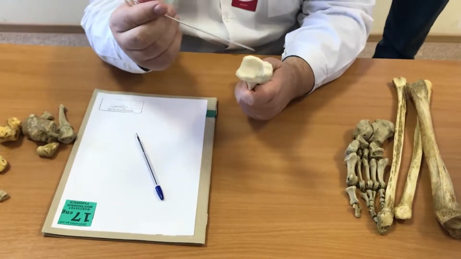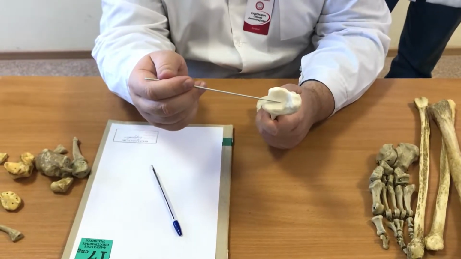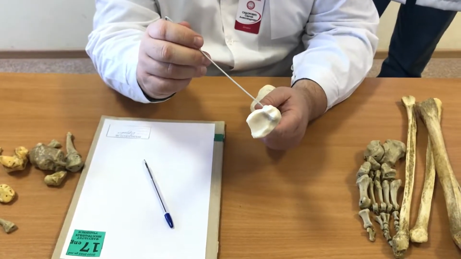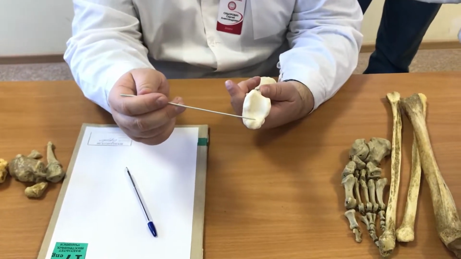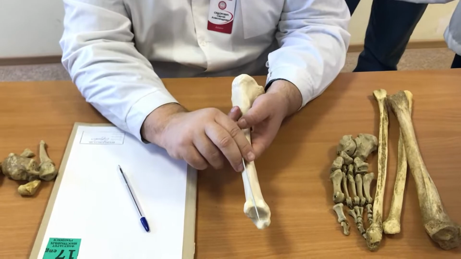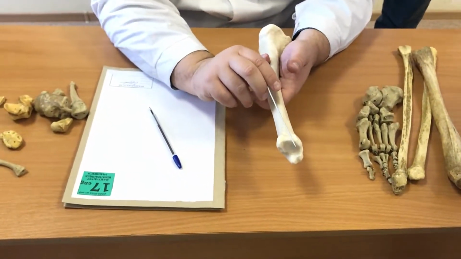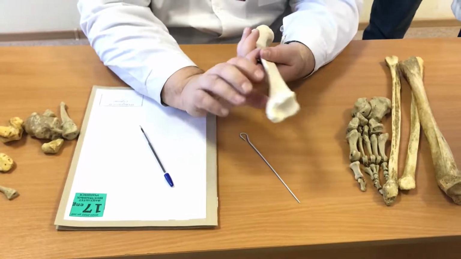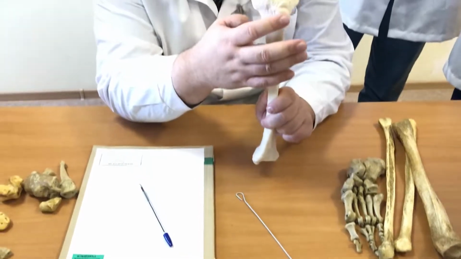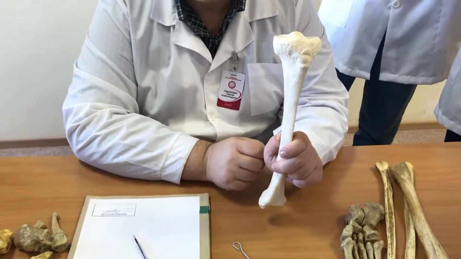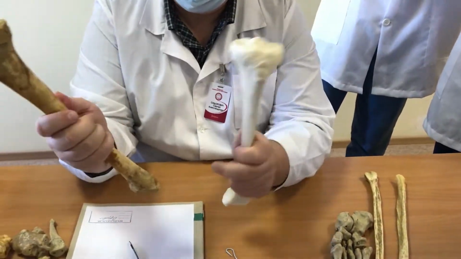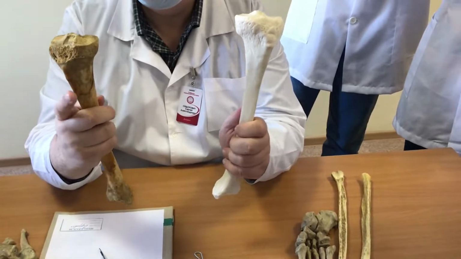Distal epiphysis has articular surface, facies articularis inferior. Here it is malleolus medialis, the medial ankle, which has articular surface, facies articularis malleoli. This notch is incisura fibularis, place of attachment of fibula. It is left bone because malleolus medialis should be medially and tuberositas tibiae looks forward, anteriorly. This tibia is right because malleolus medialis is medially and tuberositas anteriorly.